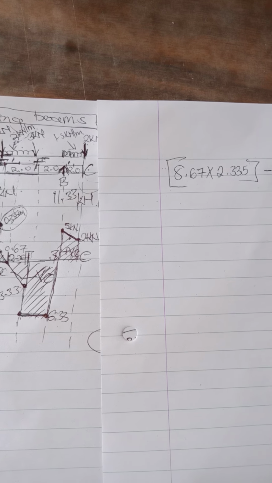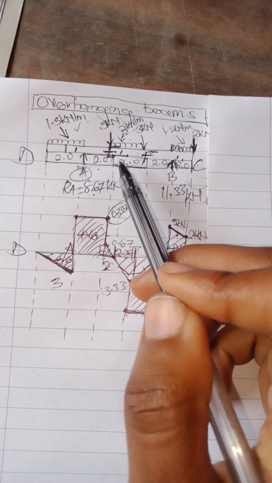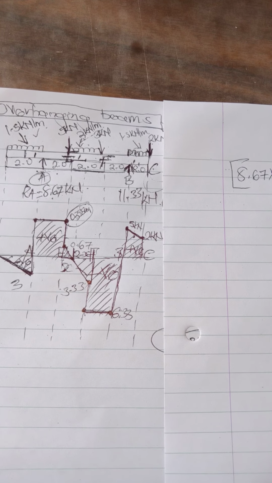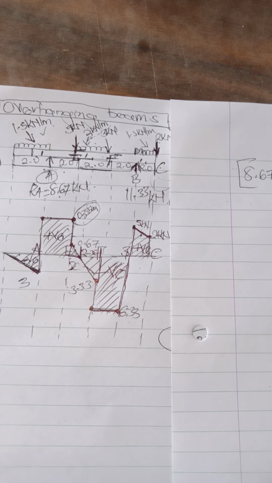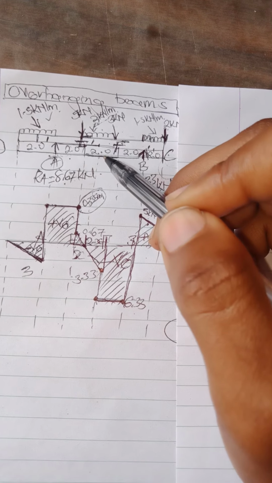Then we subtract this one, 2 kilonewtons times 2, the distance of action.